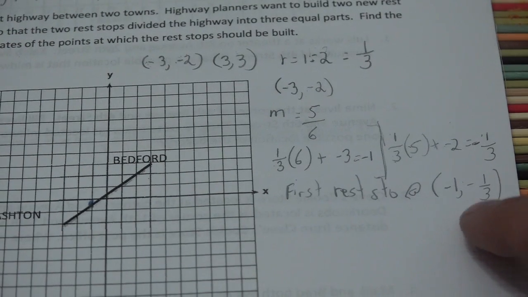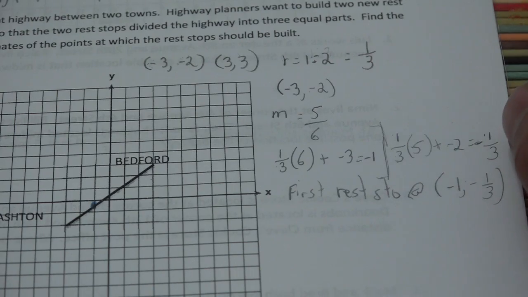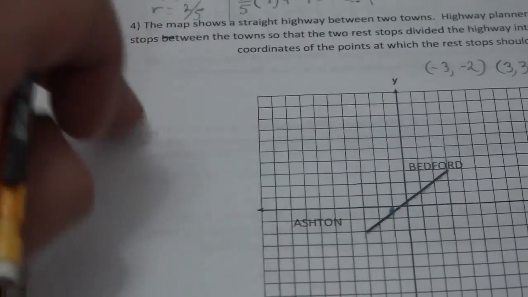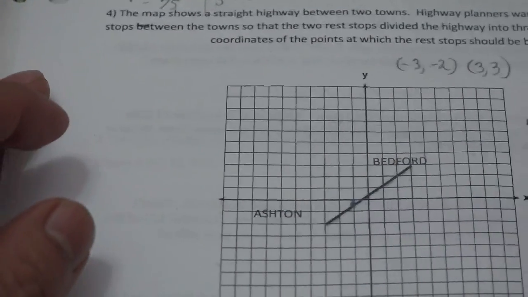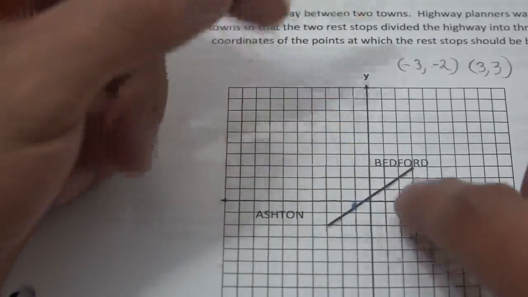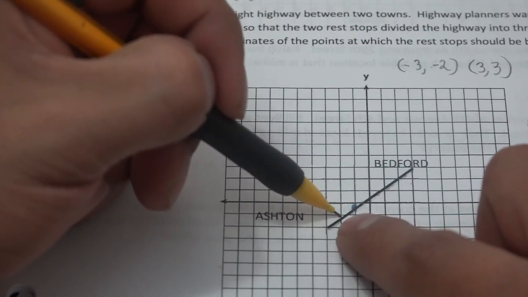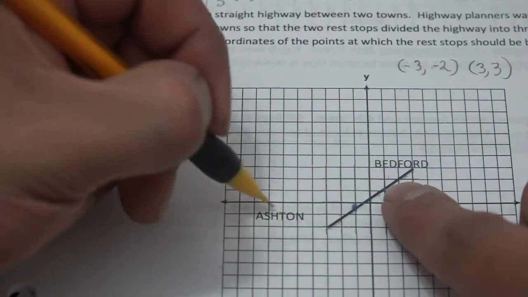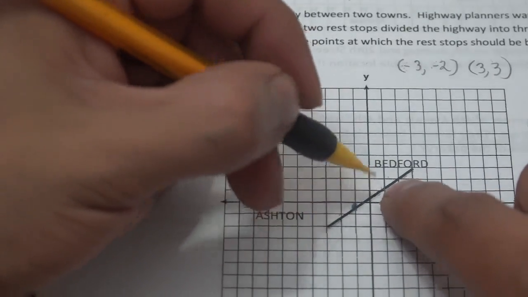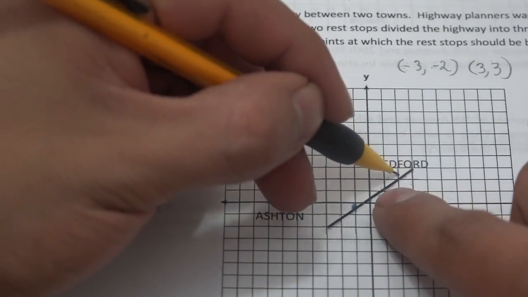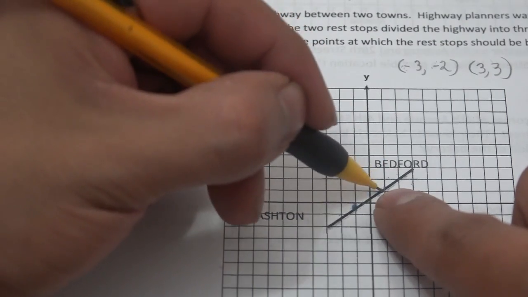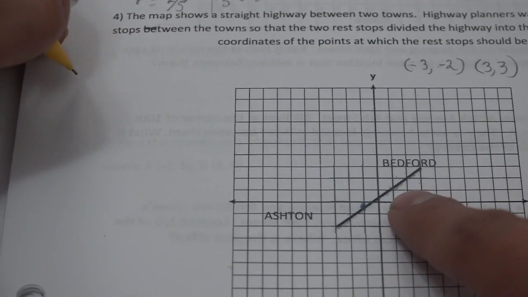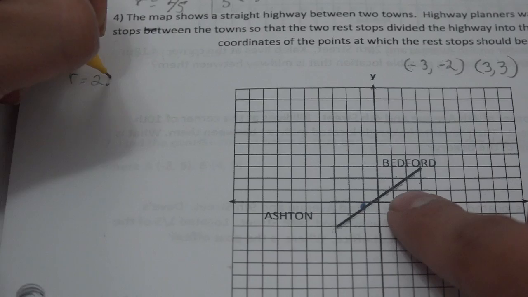Anyways, now I need the location of my second rest stop. Let me go over here on this side because you should have started at this side. I started on the other side. I'm sorry. Okay then. So remember, 3 equal parts. So the first ratio was 1 to 2, correct? Now I need the other rest stop to be here from point A, from Ashton to this point. So now this ratio is going to be 2 to 1. You see, there are 2 parts now, because this thing was 3 parts. So my new ratio is going to be 2 to 1.